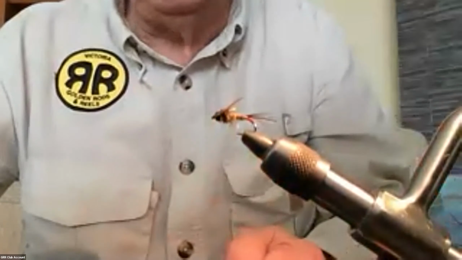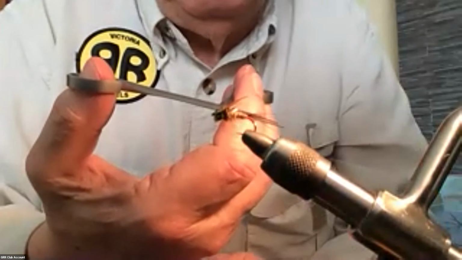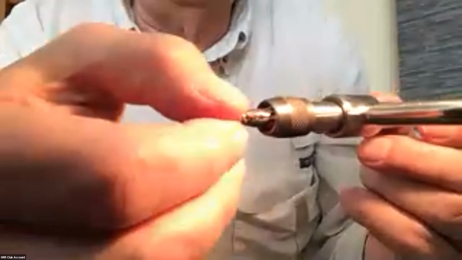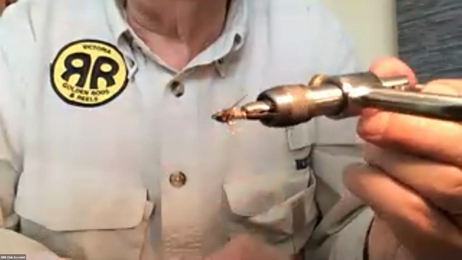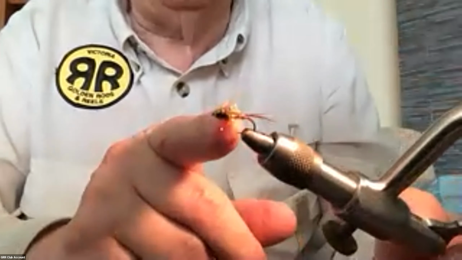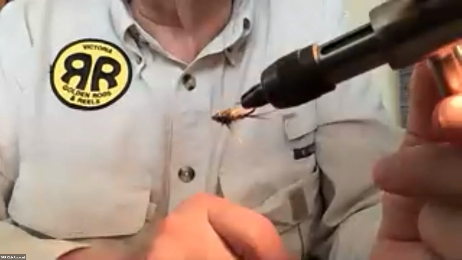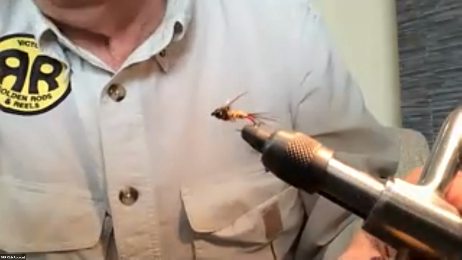That's the whip finish. Then I'll come in out here and just trim that off. And he is done. So you see we got these nice little biots that splay out. We have a relatively skinny abdomen that makes up the bulk of the length of the fly and a short, fat thorax.